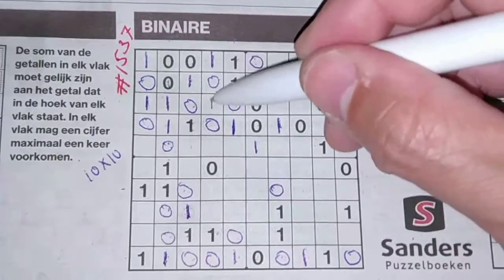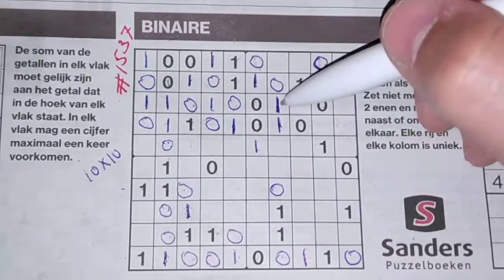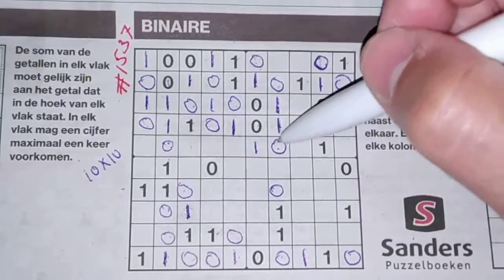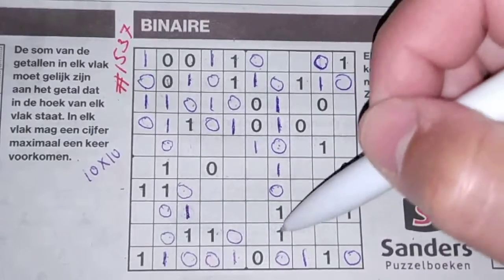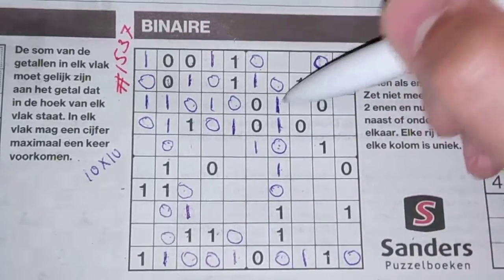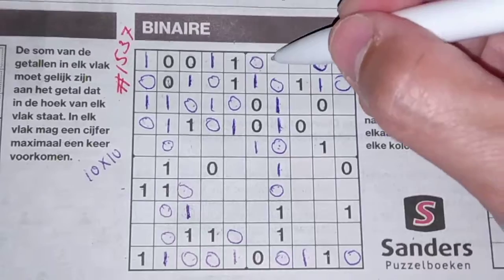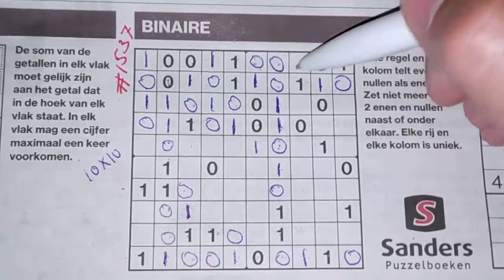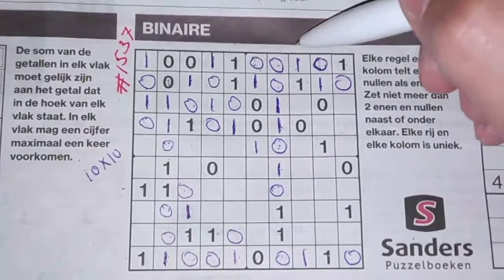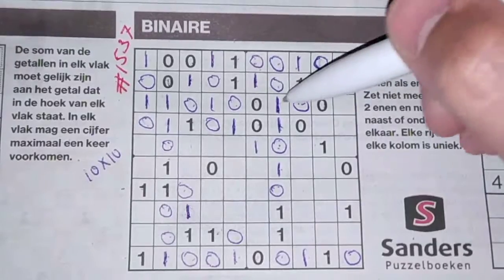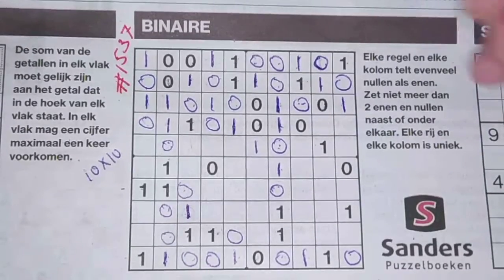Double O, here 1, there 1. Double one, here an O, there an O. Between two O's comes in 1. We have 5 ones now in this column, so the rest are O's. Double O, here 1, there 1. Double one, here an O, there an O. Double O, here 1, there 1.